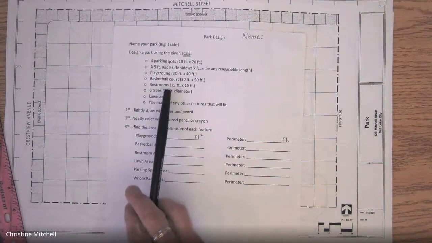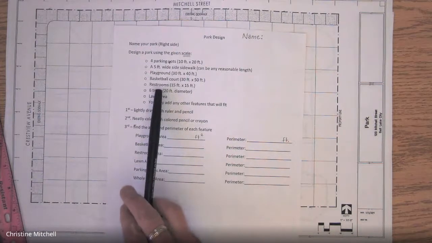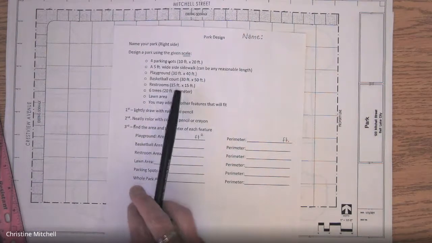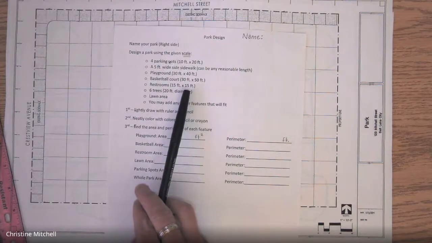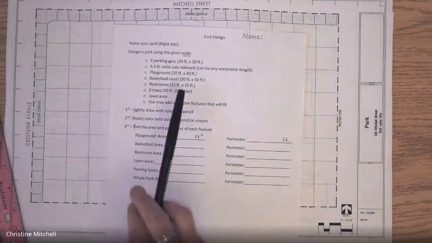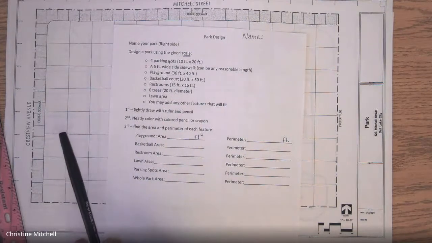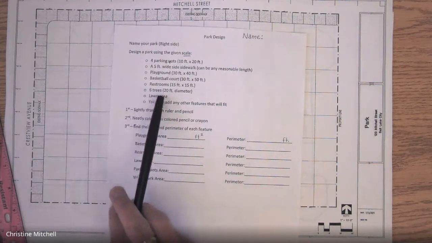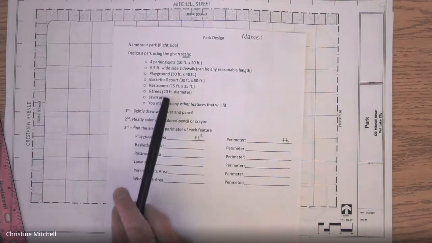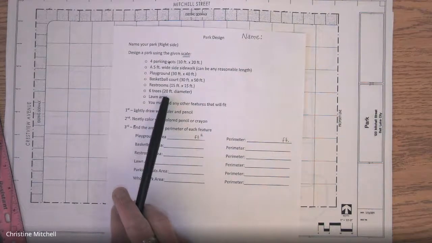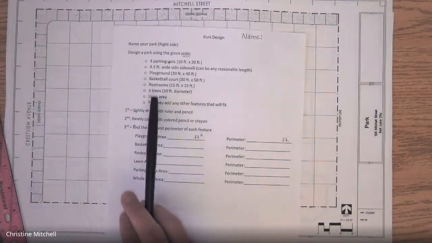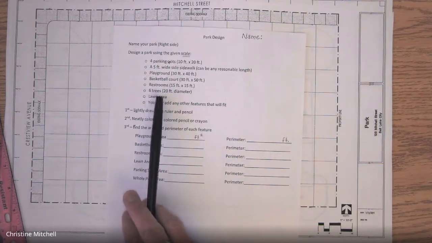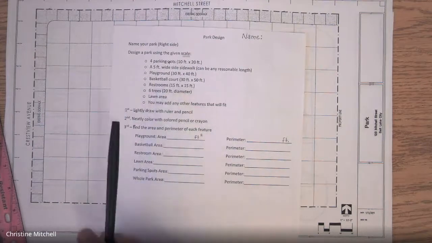You also need to have restrooms, like a little restroom building for bathrooms. The dimensions for that are 15 feet by 15 feet, so that is going to be 1.5 squares by 1.5 squares, or 1.5 inches by 1.5 inches. You need to have 6 trees, and those need to be 20 feet in diameter. I'm going to show you how to draw those trees in a little bit. You can have more than 6 trees, but you need to have at least 6.